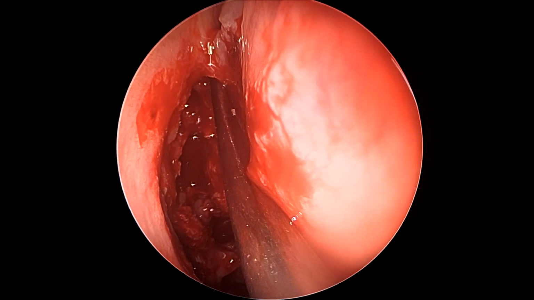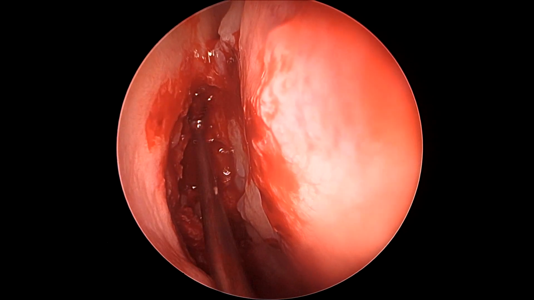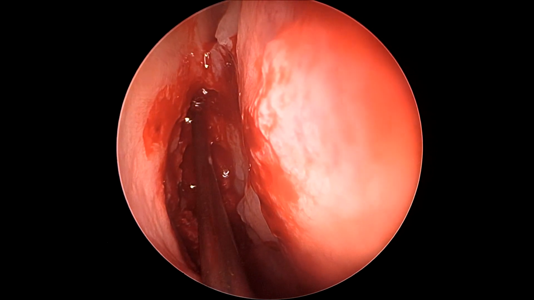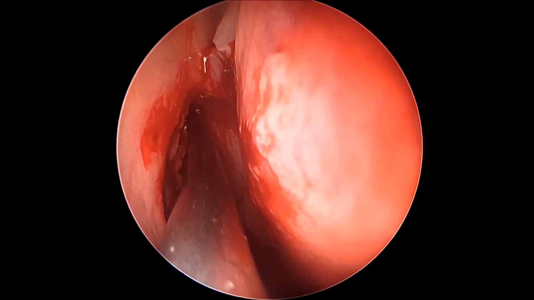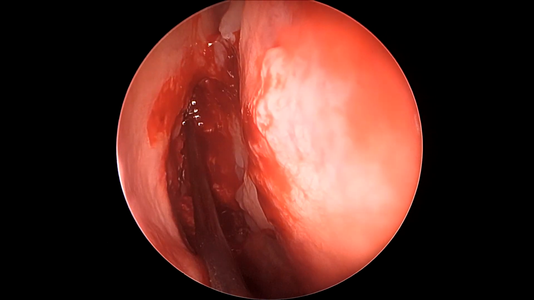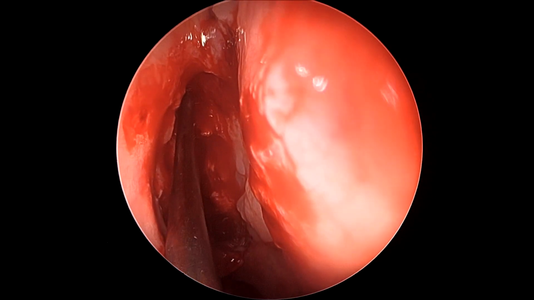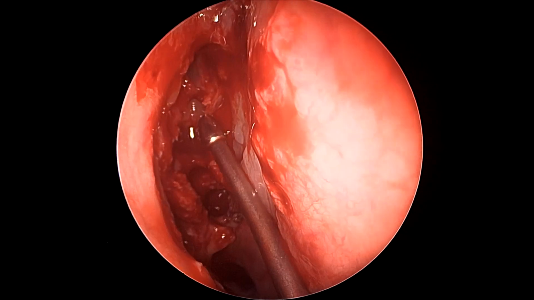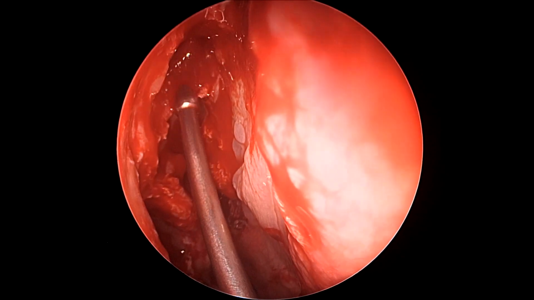Now, once we have located our trajectory, we can simply use our forceps to fracture these cells anteriorly, and we have no fear of the skull base anteriorly, because the skull base lies posteriorly to the frontal sinus. And as we clear more and more bone using a frontal sinus curette or a suction curette, we are able to enlarge our entry inside the frontal sinus. That's important for clearing disease as well as for post-operative irrigation. Now one can start seeing the frontal recess much more clearly.